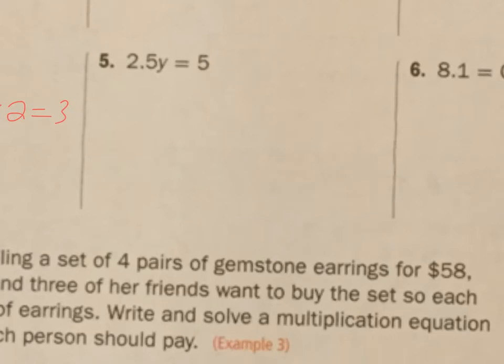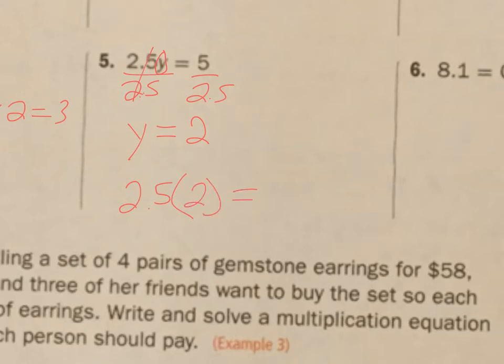Over here, we have this y here that I want to get all by itself. So instead of times 2.5, I'm going to divide each side by 2.5. Okay, so 2.5 divided by 2.5 is going to get me 1y equals 5 divided by 2.5 equals 2. So now I go 2.5 times 2 equals, hopefully 5. Let's see. Times 2.5 equals 5. Yay.